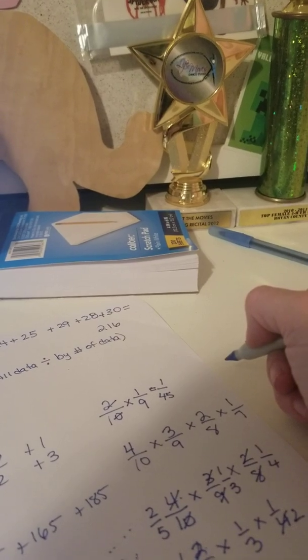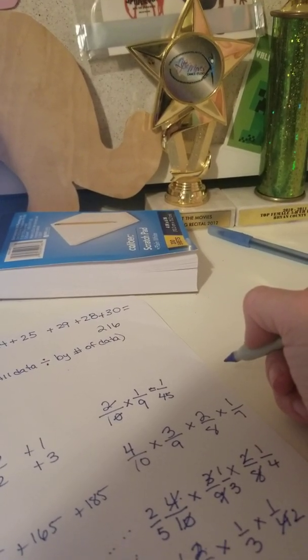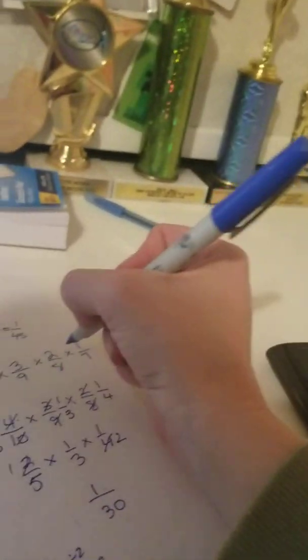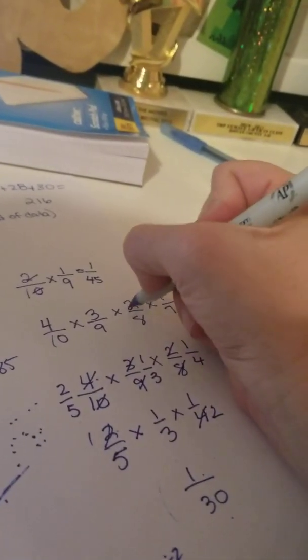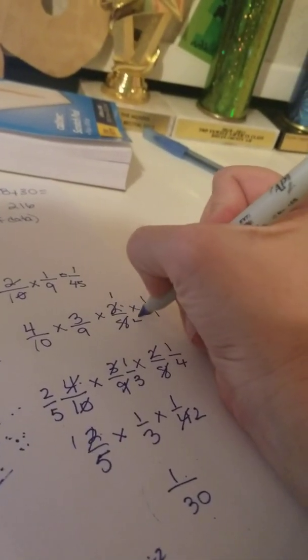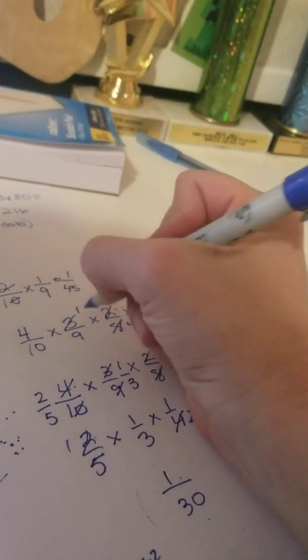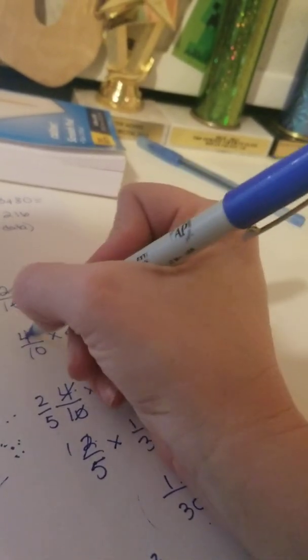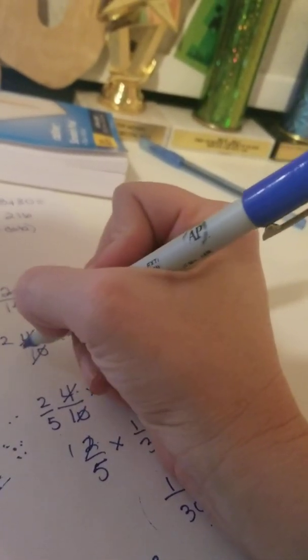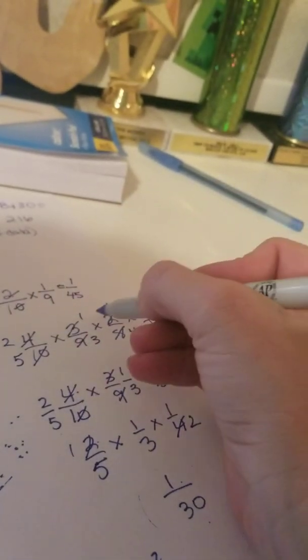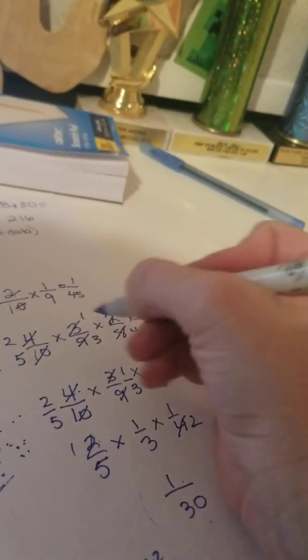And getting exactly 3. Let's see, I don't know. Let's see if this works. 1 out of 4. 1 out of 3. 2 out of 5. 2 times 1, 2.